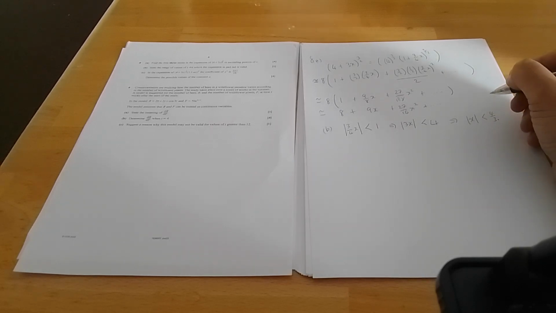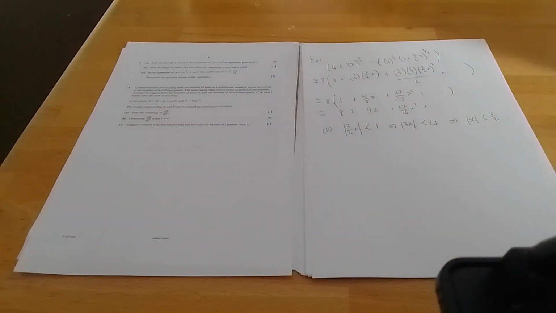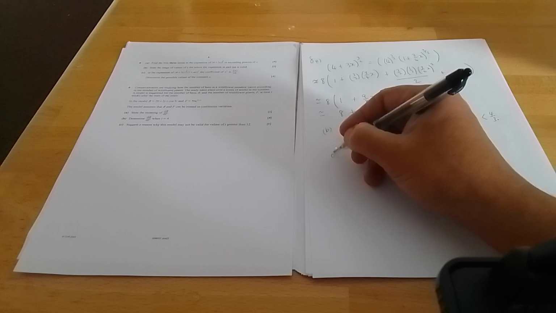Okay, part C says in the expansion of (4 plus 3x) to the 3 over 2 times (1 plus ax) squared, the coefficient of the x squared term is 107 over 16. So what we need to do here is expand out the second function here, (1 plus ax) squared. So let's think about that first.